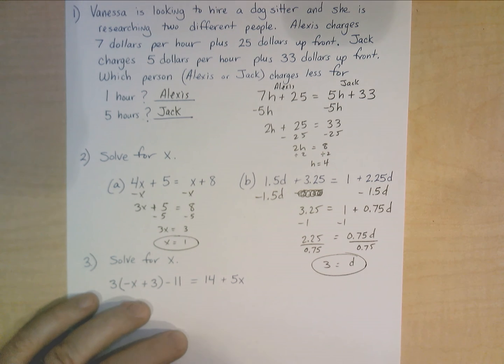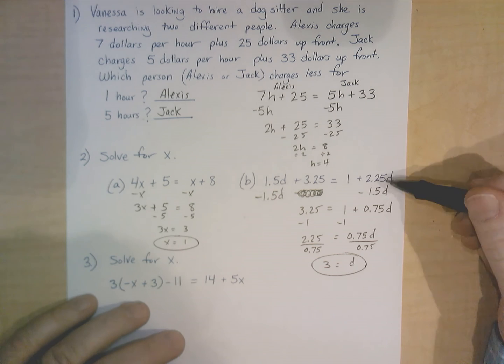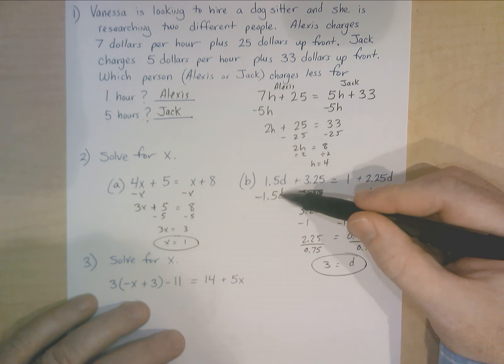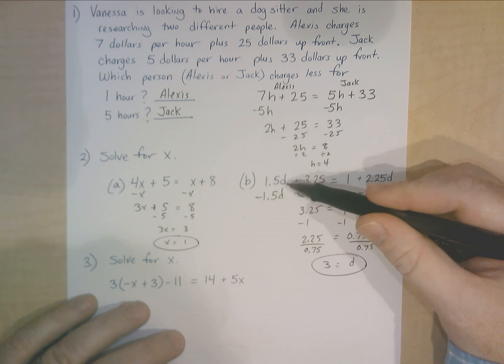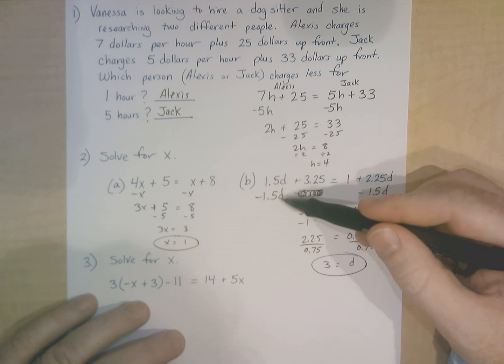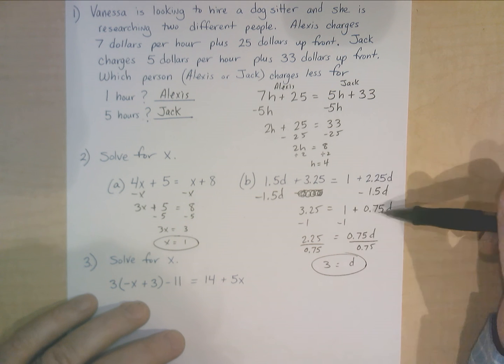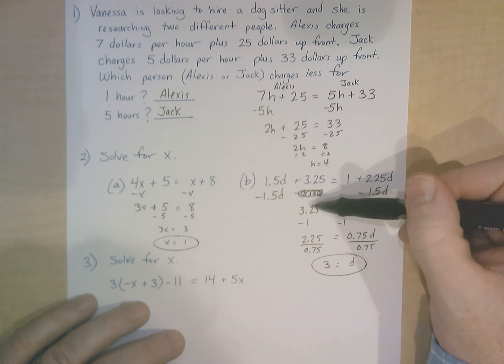All right, I know I've gone fast, so you can watch the video again. So basically, I consolidated my variables. I put variables on one side. I got rid of the smaller one because it's a little bit easier. This basically is just a two-step equation, right?